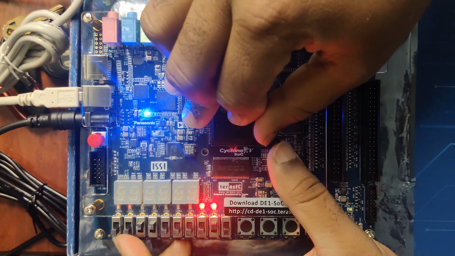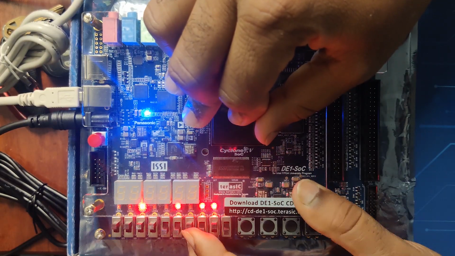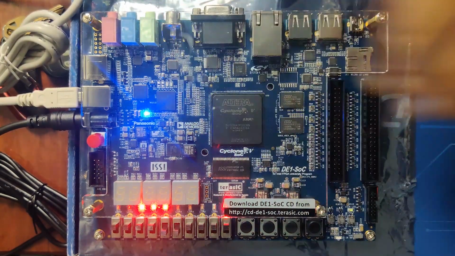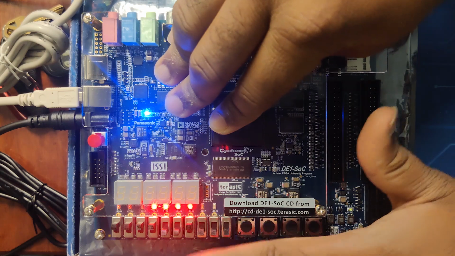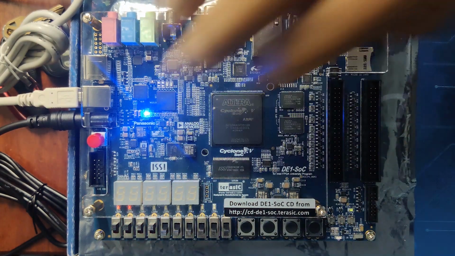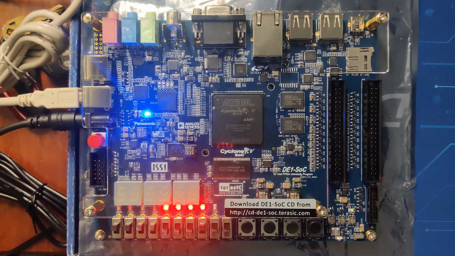Let me set both as 15, and the output is 225. And the same can be seen on the LEDs. And if B goes to 0, the output will be 0. So from this, we can conclude that the 4-bit multiplier using the IP generated modules is working as expected on the DE1-SoC board.